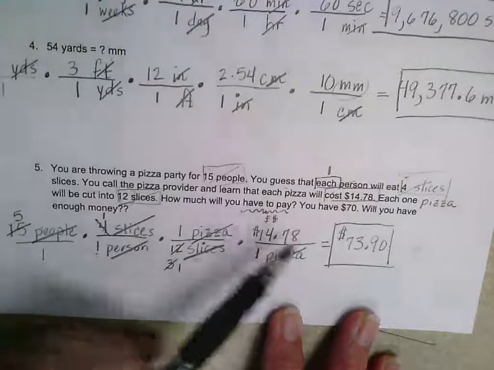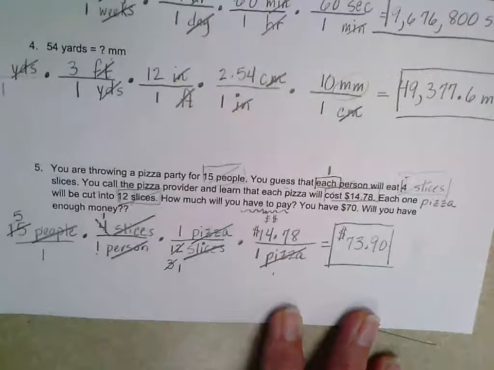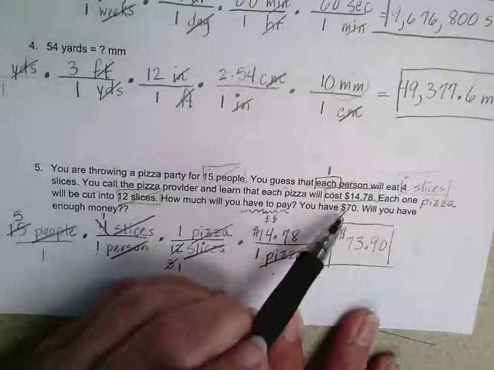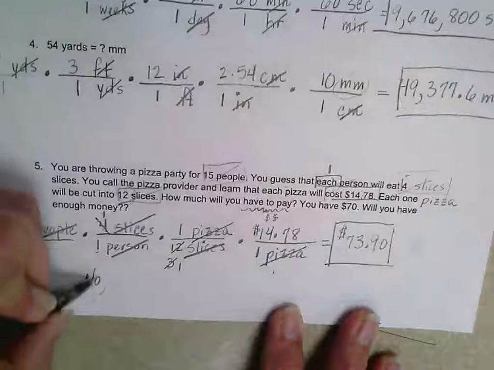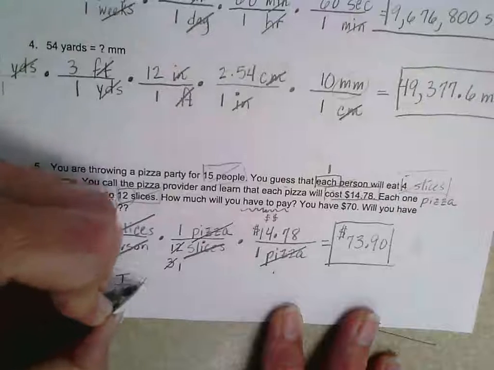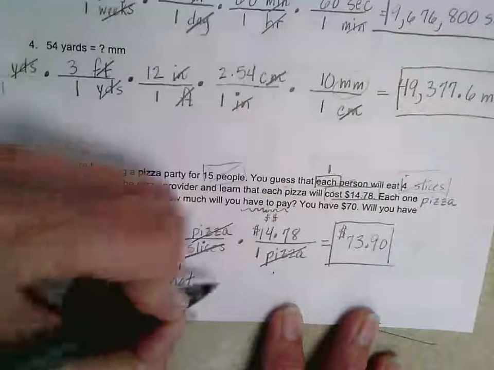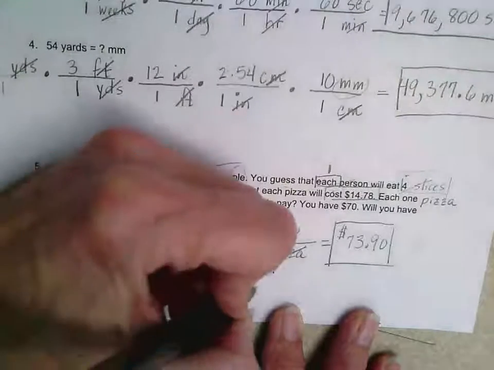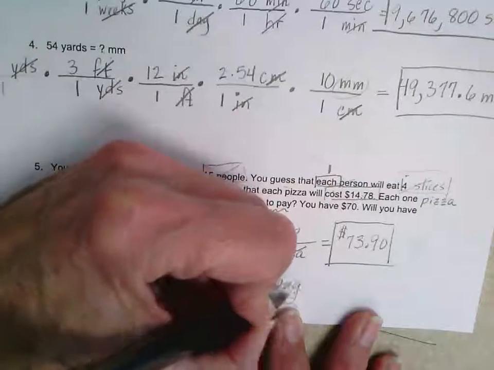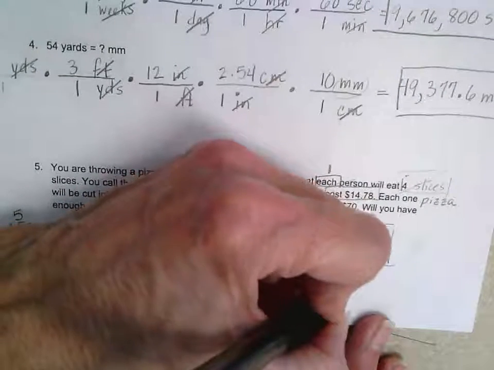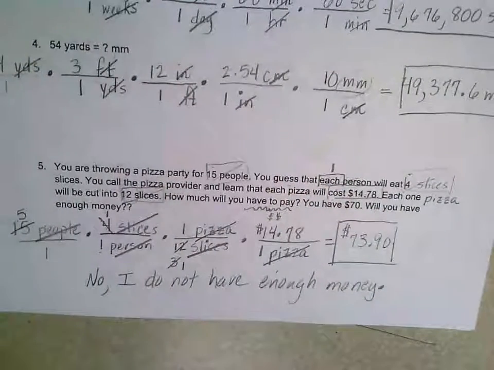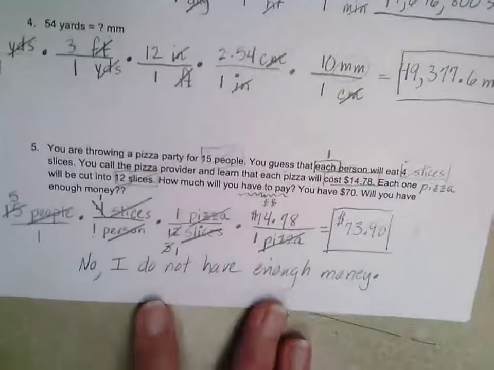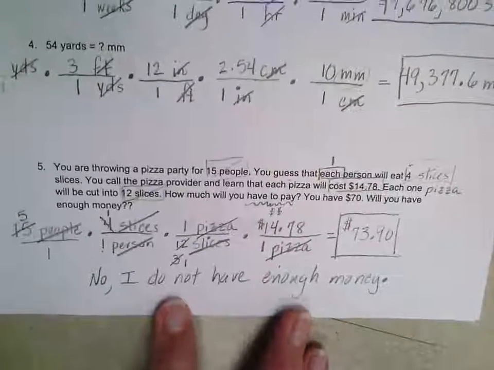How much will you have to pay? I'll have to pay $73.90. I have $70. Will I have enough money? No, I do not have enough money. I'm short $3.90. Maybe I can borrow that from my brother.